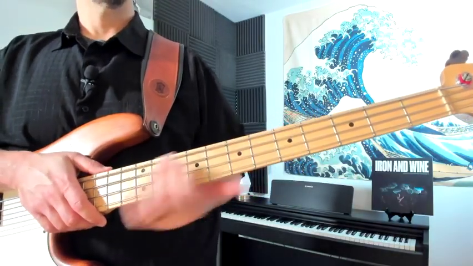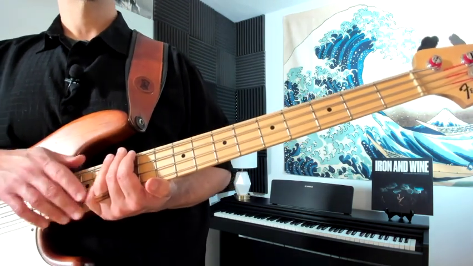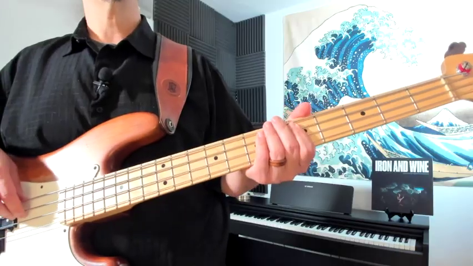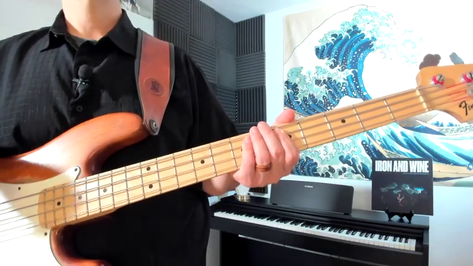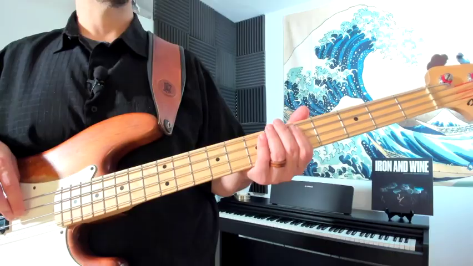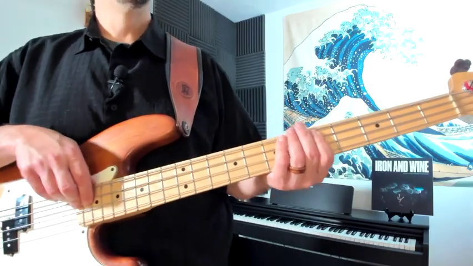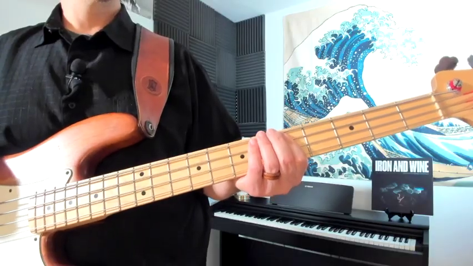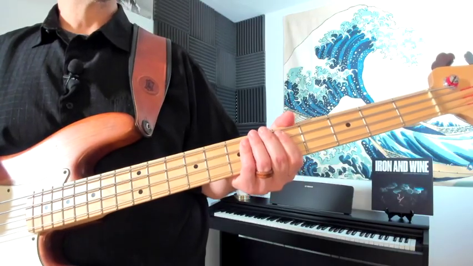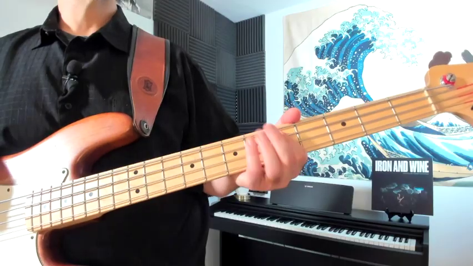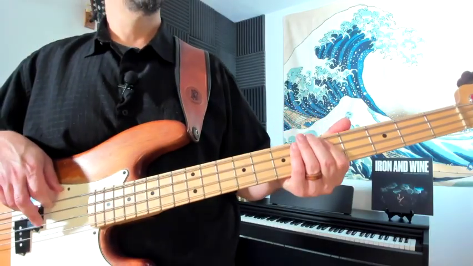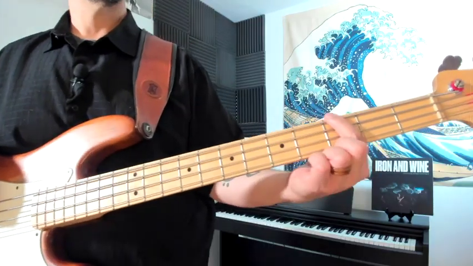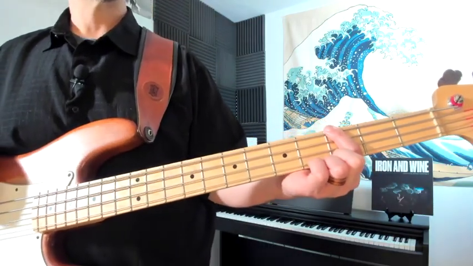Now normally if I sing badly and say, oh, I can't sing, and play it at the same time, I have an excuse, but this time the bass player is singing, so it's probably just because I can't do it if I don't do it right. Anyways, it starts on the 5th fret of the A string, which is the note D, right? So essentially we're going D, D, and then we're going to G, which is the 3rd fret on your E string.